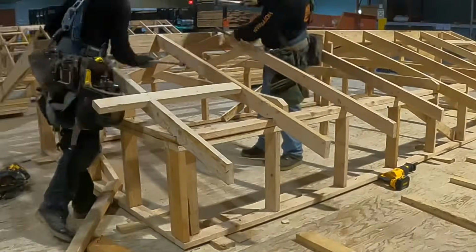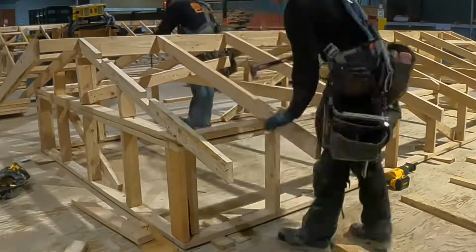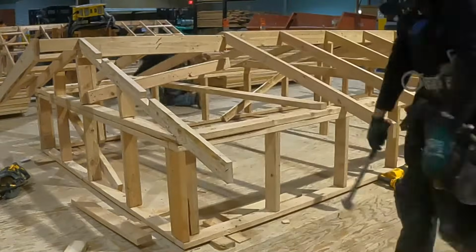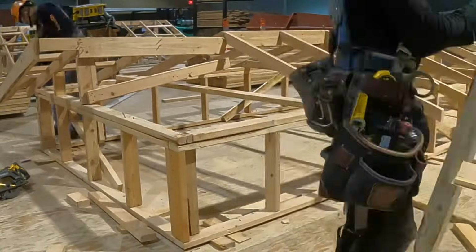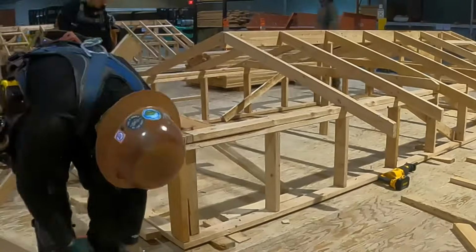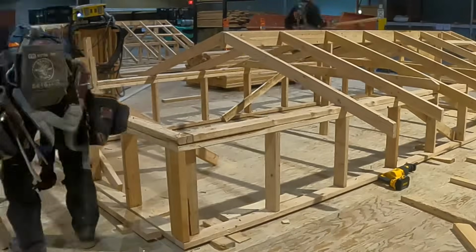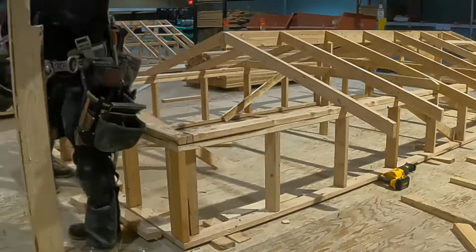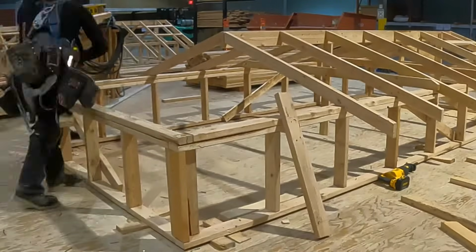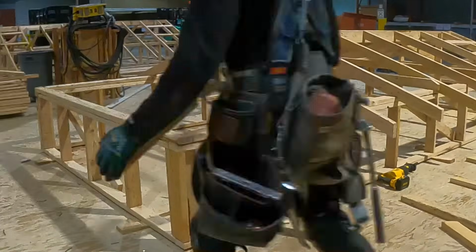Here you can see the apprentices demoing out a section of their gable roof in preparation for a hip roof. If you're starting with a hip roof, it's easiest to post up that ridge so that you can accommodate the hip rafter tying into the ridge.